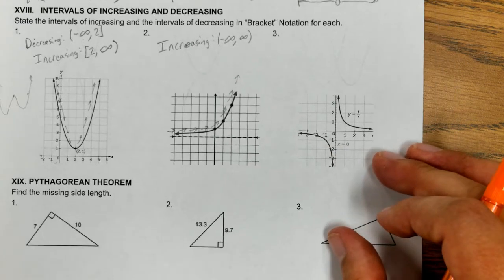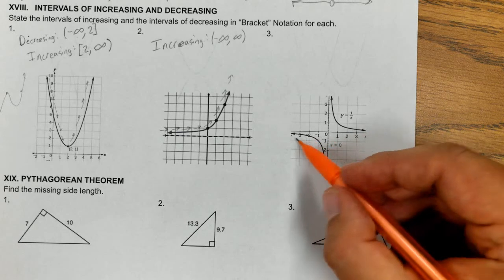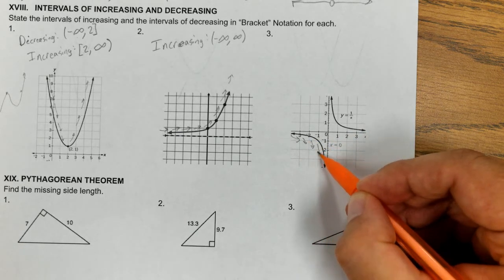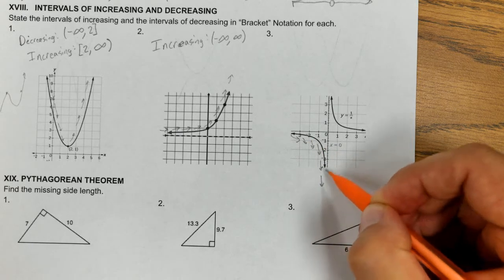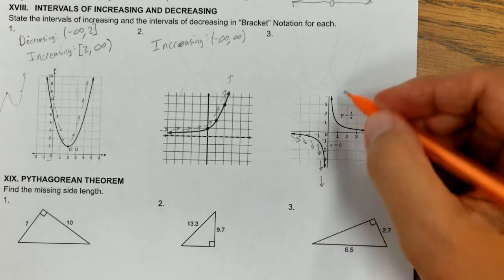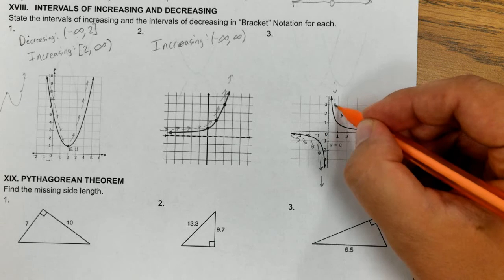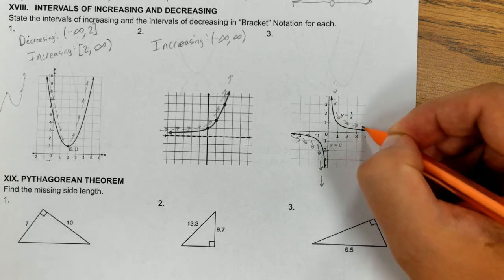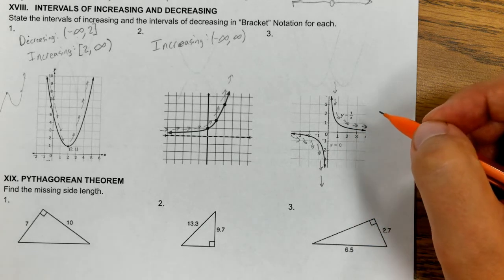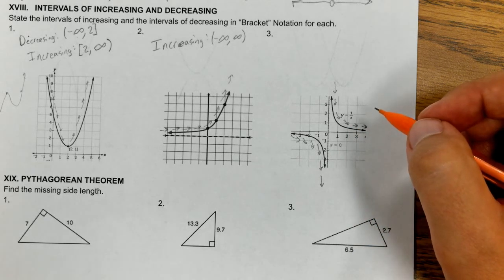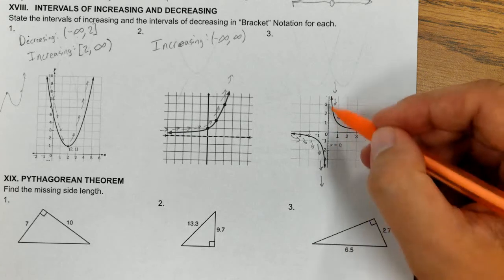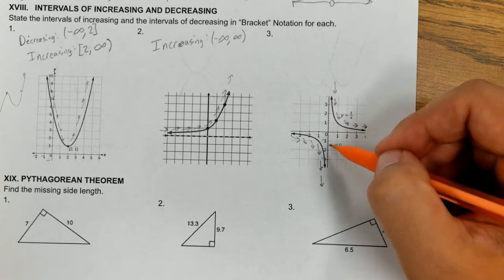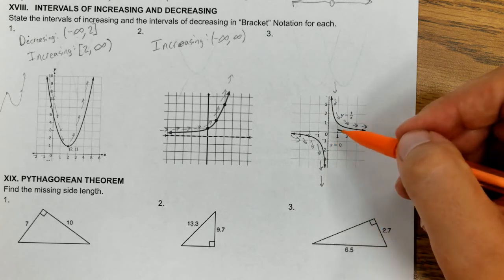Looking at number 3, it's decreasing, and then it kind of picks up and decreases much faster, but then we have this jump in the graph, but then it continues to decrease. So even though this looks a little funky, this graph is still always decreasing. We just can't use the x value of 0 because that's a vertical asymptote there. That's not part of our domain.